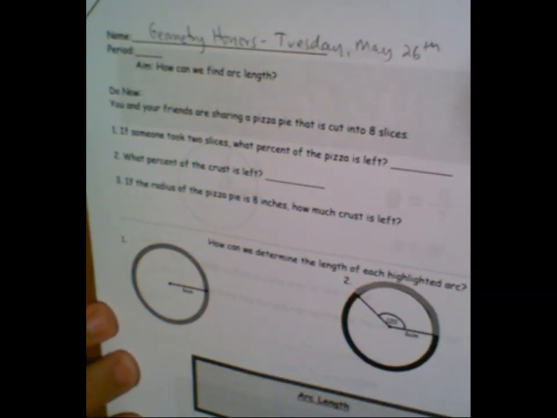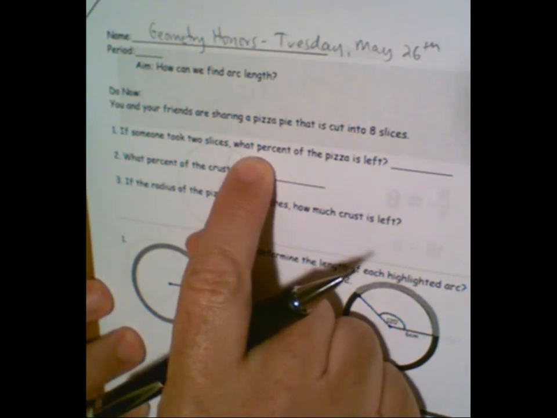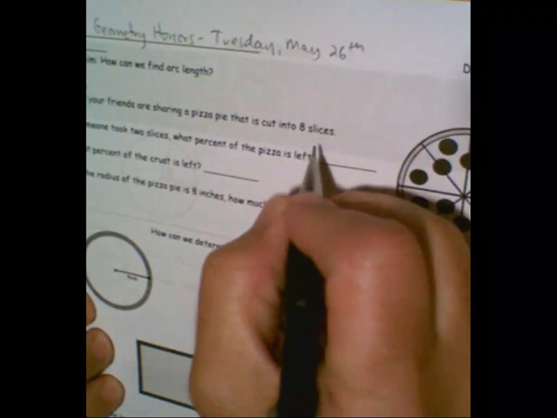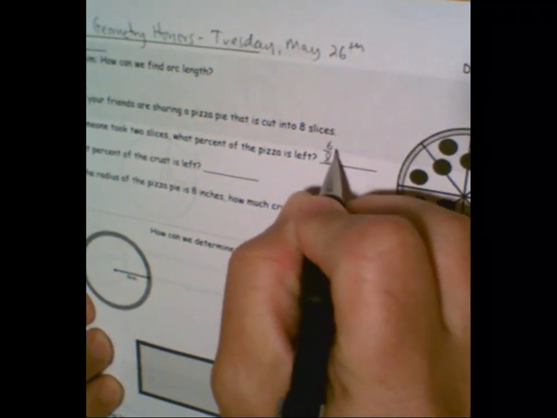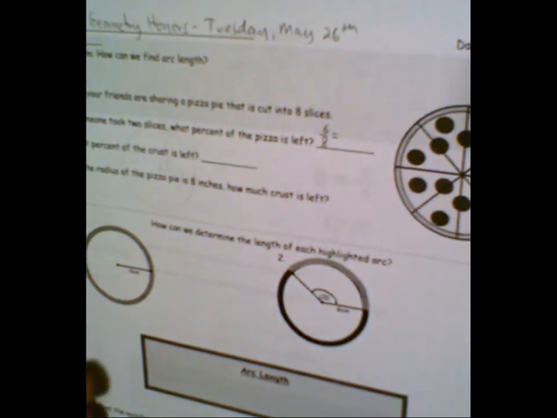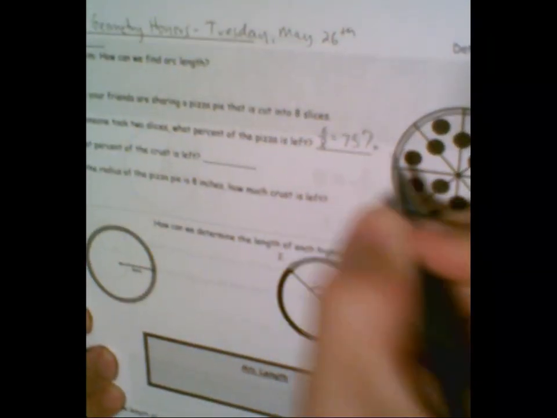Do now. You and your friends are sharing a pizza pie that is cut into 8 slices. You can actually pause and do the do now first. But if someone took 2 slices, what percent of the pizza is left? Well, there would be 6 out of 8 slices left. And then on your calculator, if you do 6 divided by 8 and then multiply by 100, you end up with 75%.